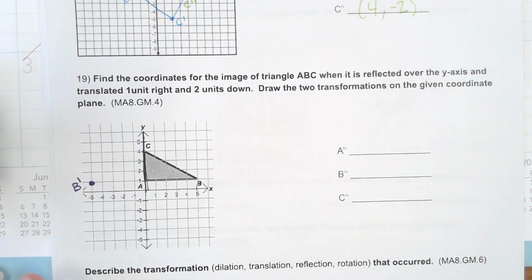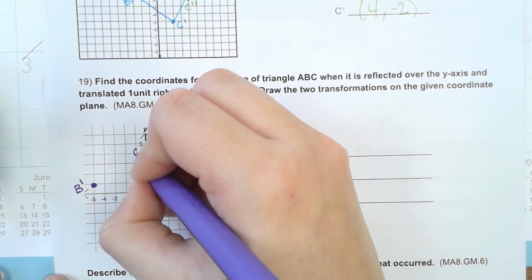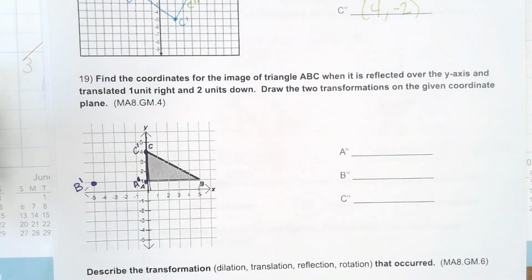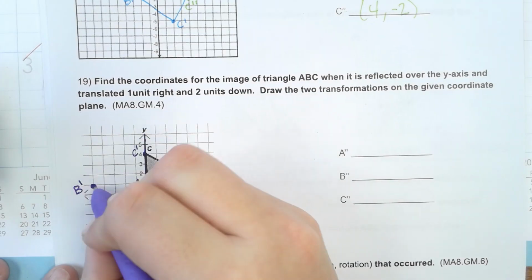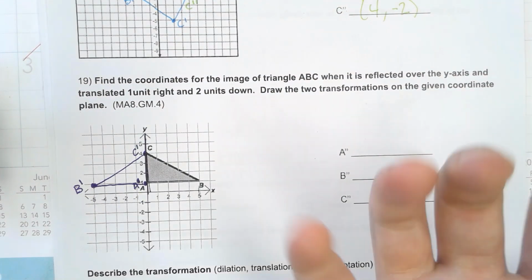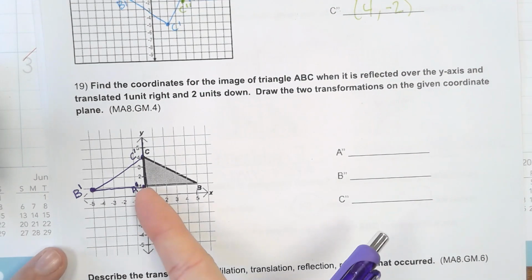So that will be B prime. And then notice how A and C are on the y-axis, so they're not going to move since we're reflecting over the y-axis, so they're still going to stay in the same spot. But once again, you can take all of your values or the ordered pairs.